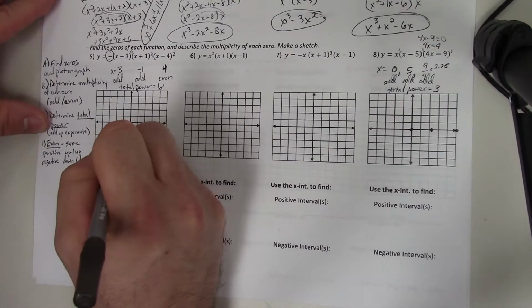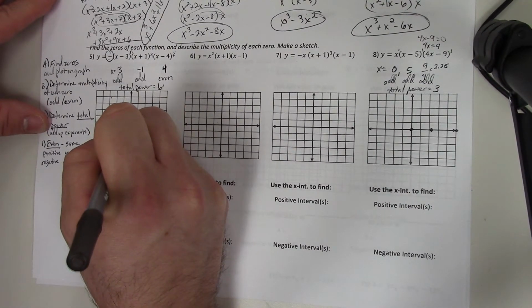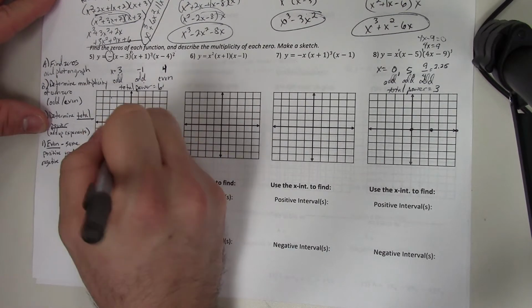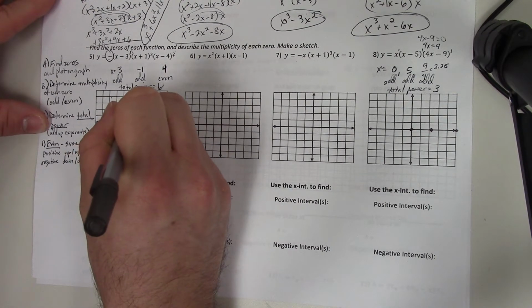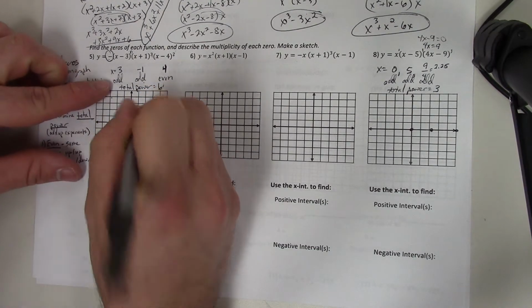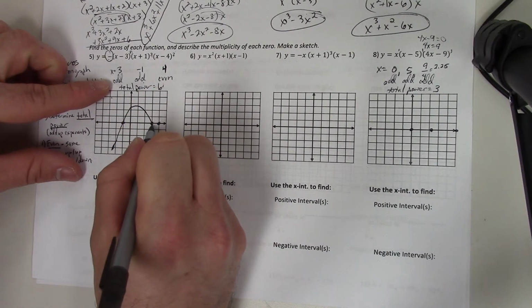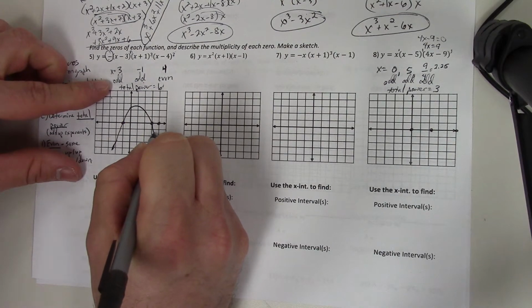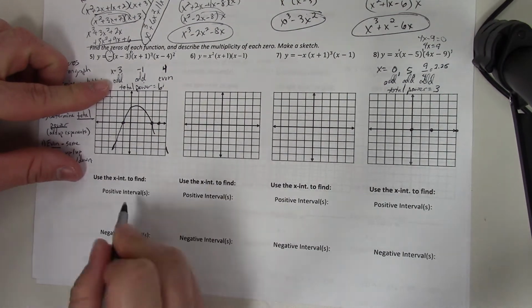Okay, if I start down here, I'm going to come up to my first 0, which is at -1. I can see -1 is odd, so I need to go through that. I'm going to go through it. I don't care how high up you go. I'm going to come to 3, and 3 is also odd, so I'm going to go through 3. And I'll come down a little bit here. It doesn't matter, again, how low or high you go.